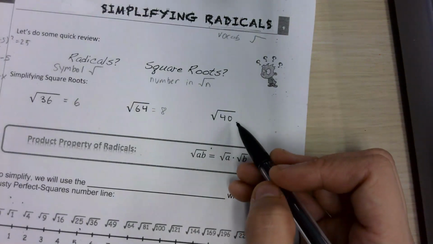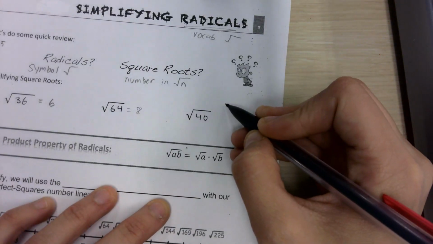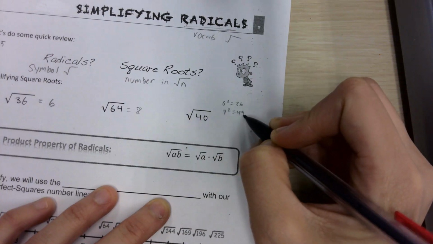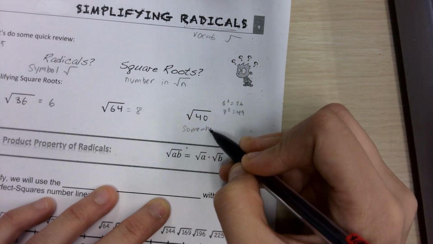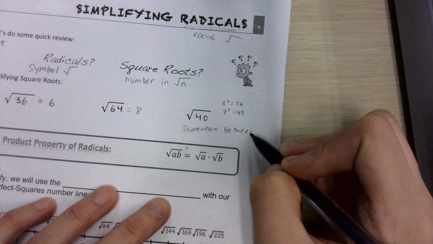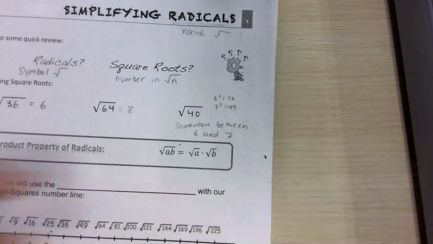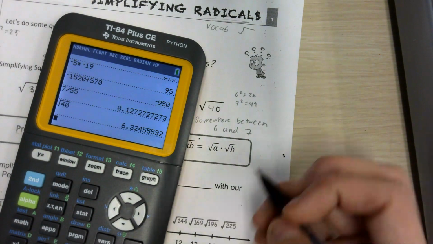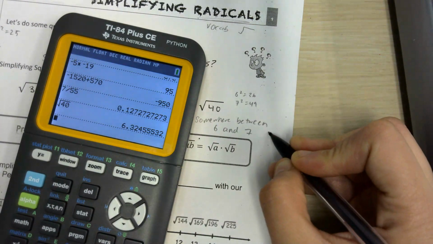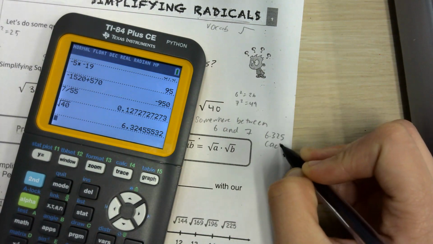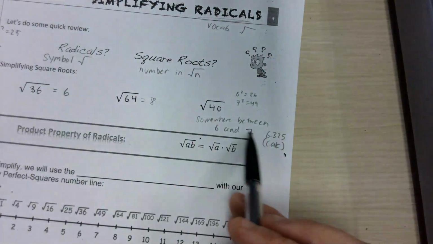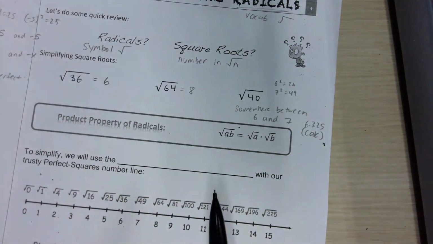And then this one's a little trickier because it's not a perfect square. So if we think about it, 6 squared equals 36, and 7 squared equals 49. So it's somewhere between 6 and 7, right? So if we look in our calculator, square root of 40 is 6.325. But this is good just to know what it's between, and then we're actually going to do something.